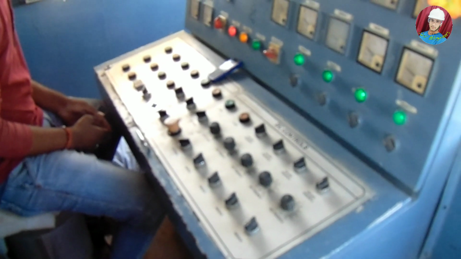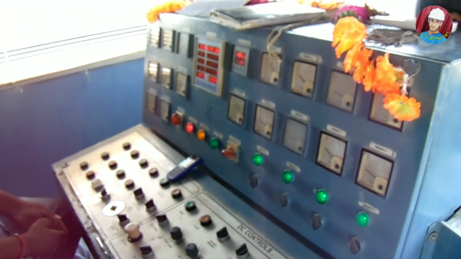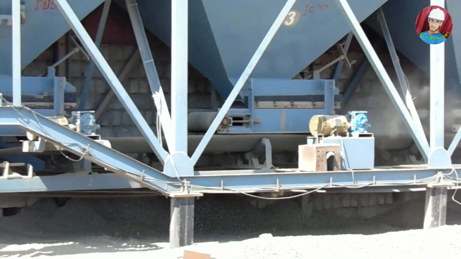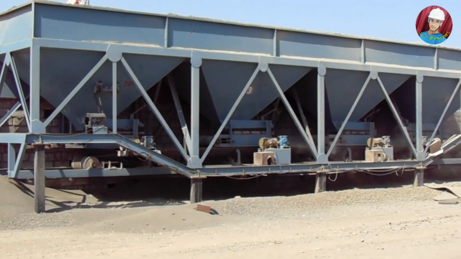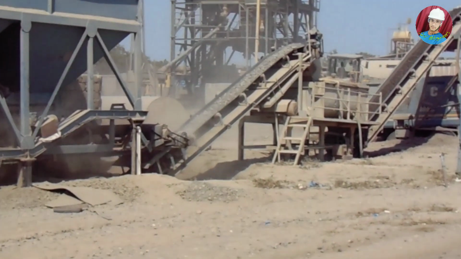Recipe of WMM already designed is fixed in the controlling unit. Each hopper ejects requisite quantity of material onto the conveyor. Conveyor carries all the different size aggregates and the fillers up to the mixing bin.